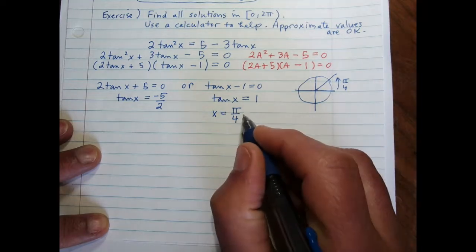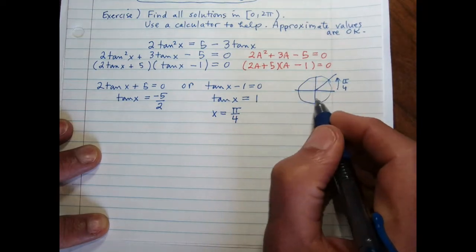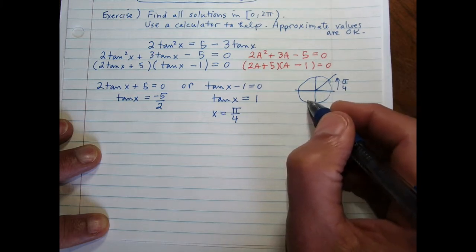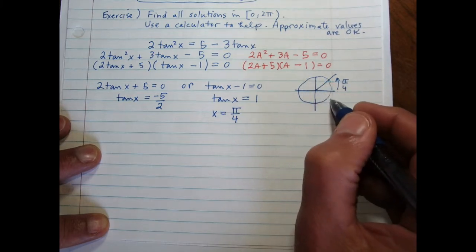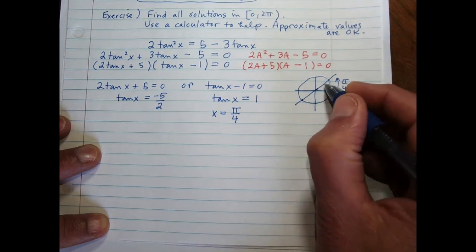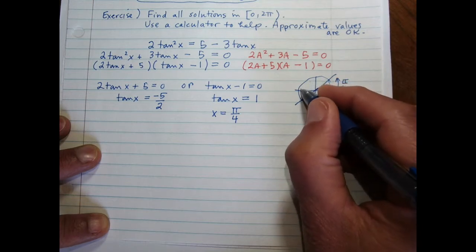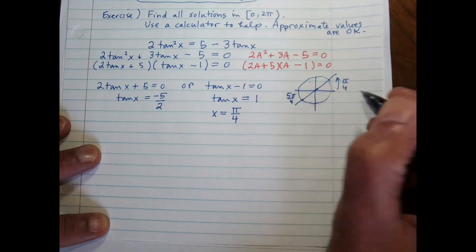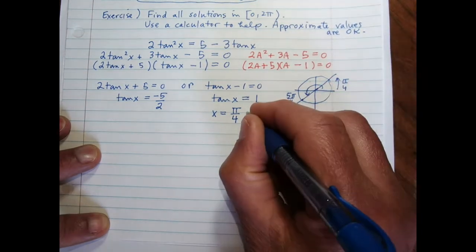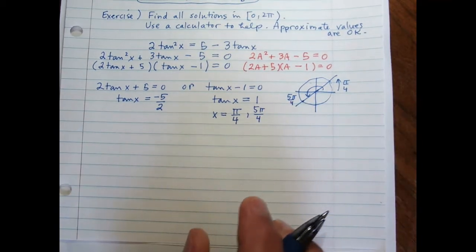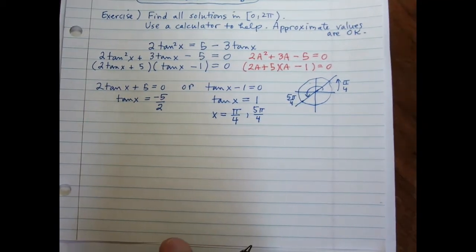If I want to think about any place else on the unit circle where tangent will come out to be 1, it's got to be the first or third quadrant, because in the second and fourth tangent's negative. I think you can see it's totally symmetric straight down this line. It's like pi plus pi over 4, or 5 pi over 4, will be the other value between 0 and 2 pi. Pi over 4 and 5 pi over 4 are the two solutions we get from tan x equals 1.